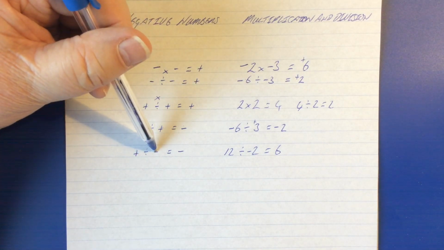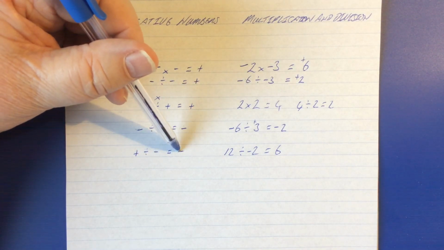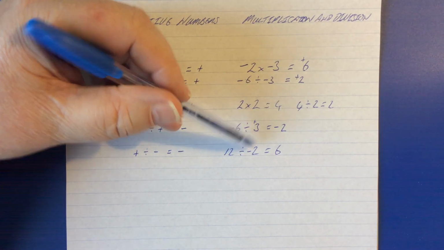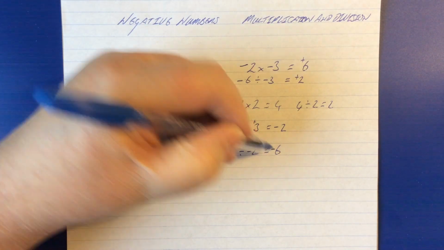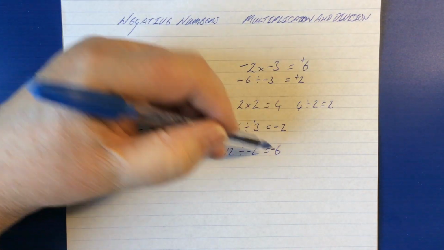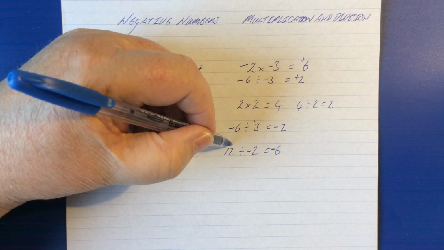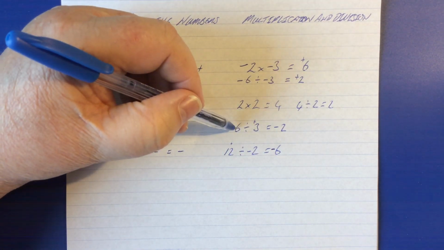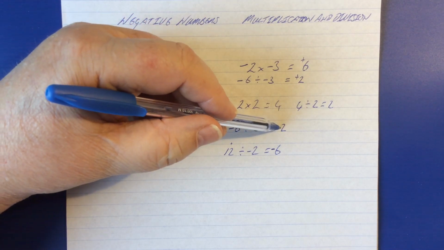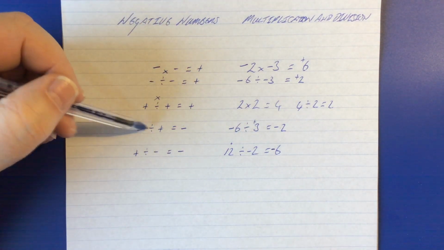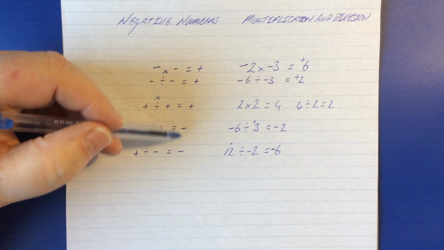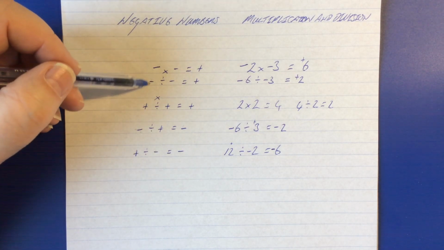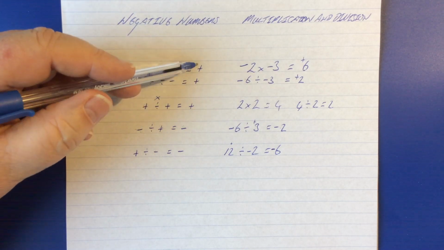A positive divided by a negative also gives us a negative result. So 12 divided by negative 2 gives us negative 6. That's important. So positive 12, negative 2, negative 6. Negative 6, positive 3, negative 2. So where these signs are different is where you get a negative result. Where the signs are the same, you get a positive result.